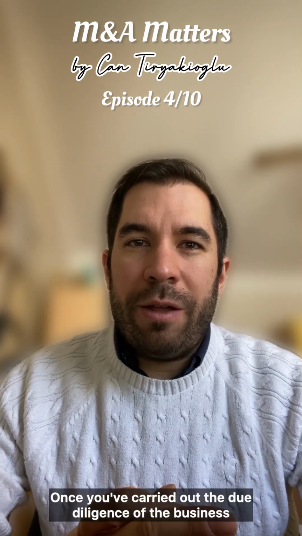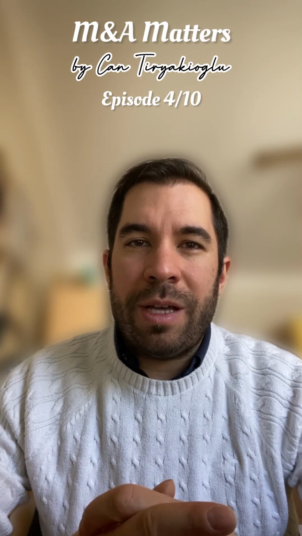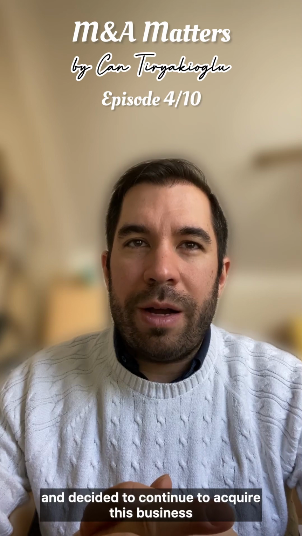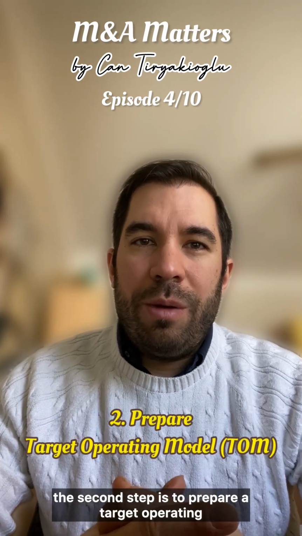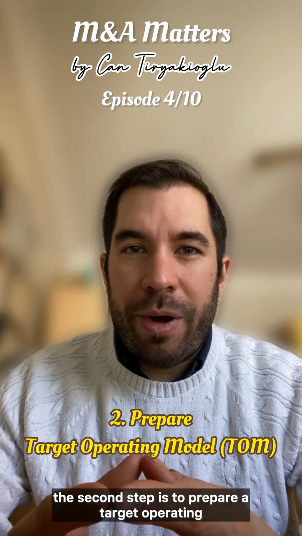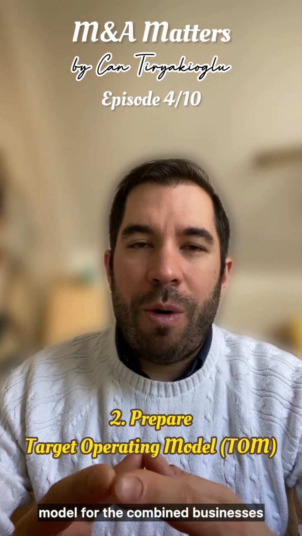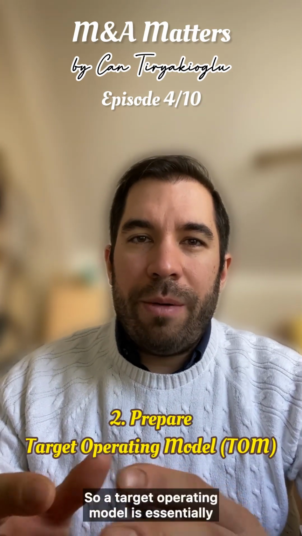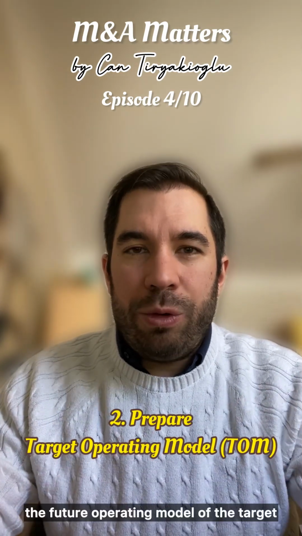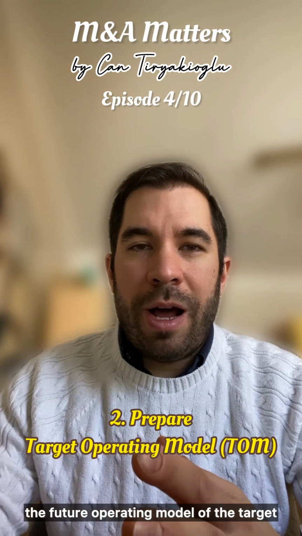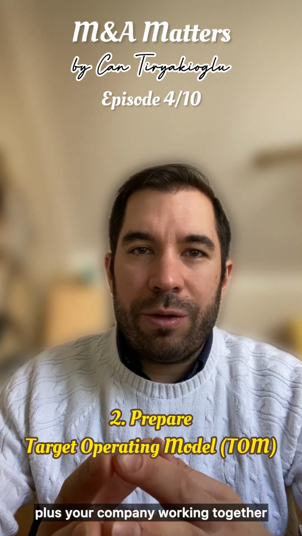Once you've carried out the due diligence of the business and decided to continue to acquire this business, the second step is to prepare a target operating model for the combined businesses. A target operating model is essentially the future operating model of the target plus your company working together.